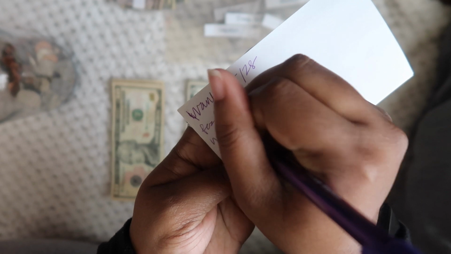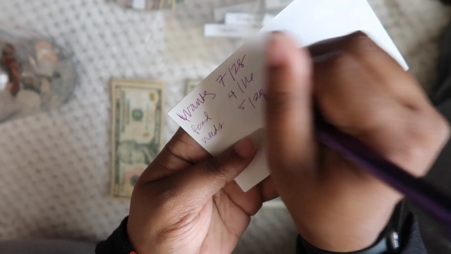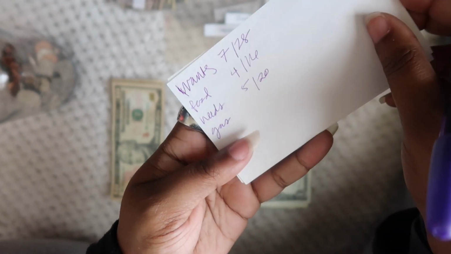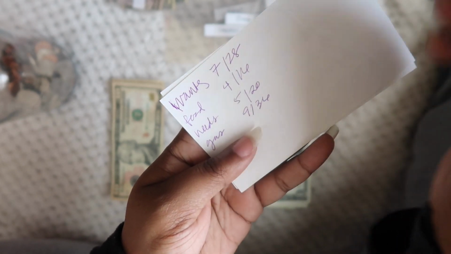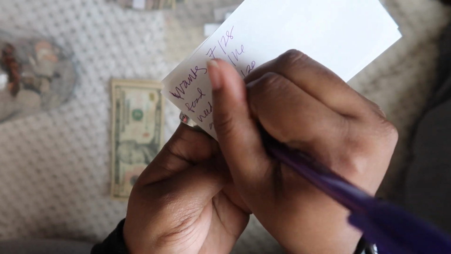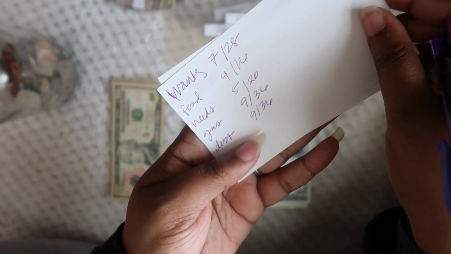Then our regular needs is going to get 5 for the week and 20 for the month. Then gas is going to get 9 for the week, so that's 36 for the month. After gas we have debt, 9 for the week, 36 for the month.